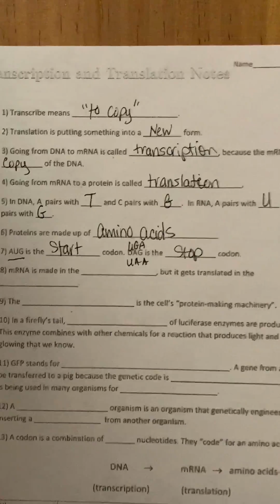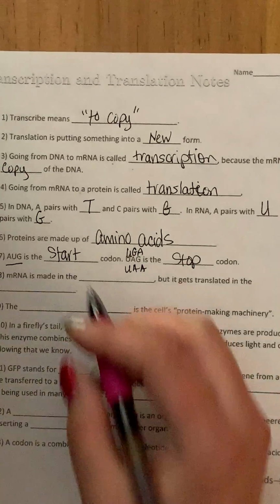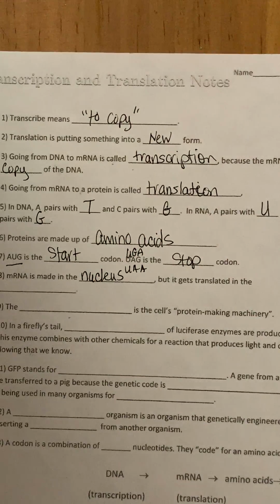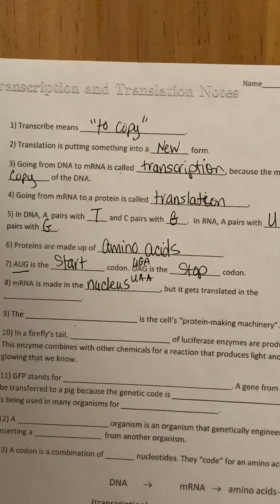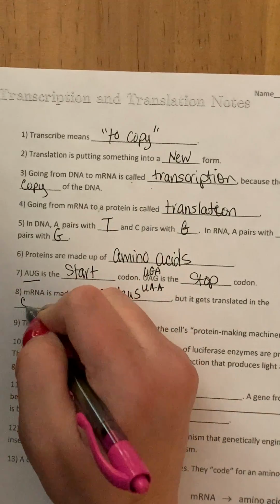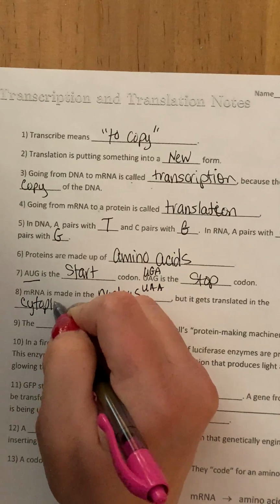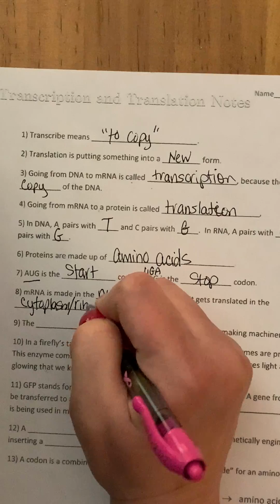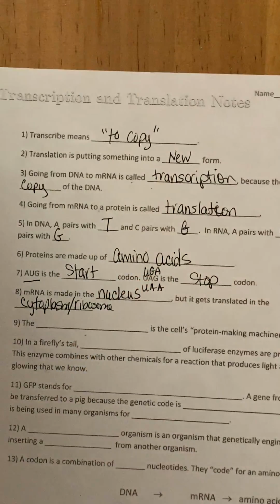All right, messenger RNA is made in the nucleus, but it doesn't stay in the nucleus. It gets translated in the cytoplasm, but more specifically, more importantly, at the ribosome. Okay.